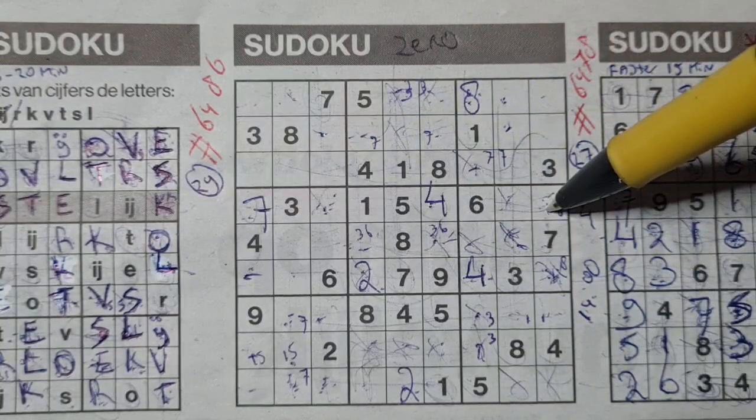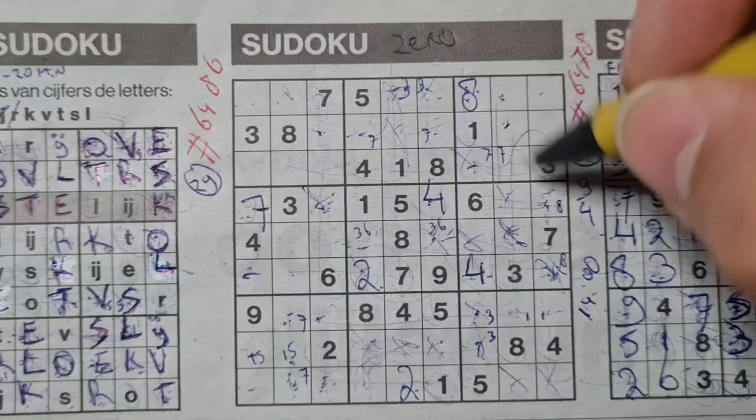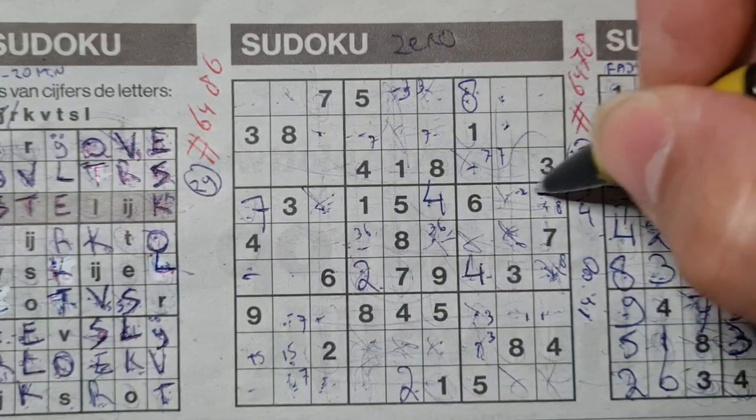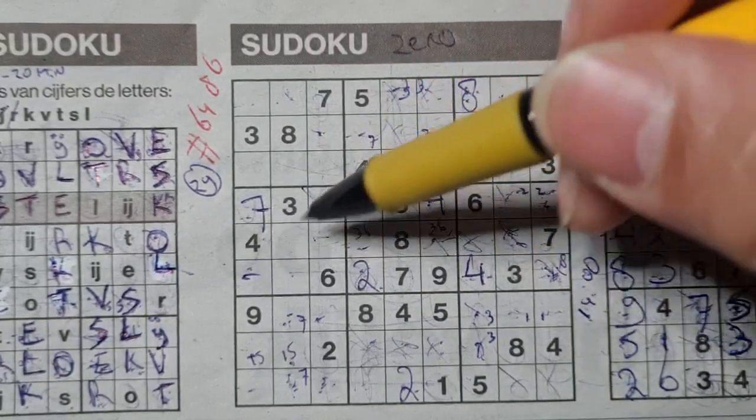row is the number 2. In this row, we have a 2 in the third column. No 2 there, so the 2 could be here, could be there. 2 in one of those two boxes in this row. So in the middle row, the only two places left for the 2 should be here or there.